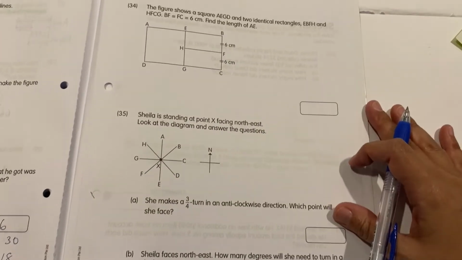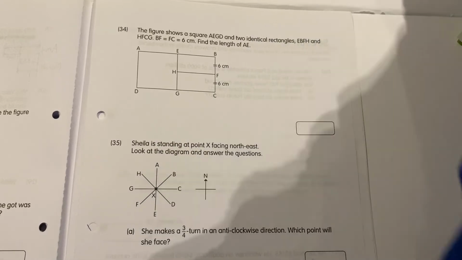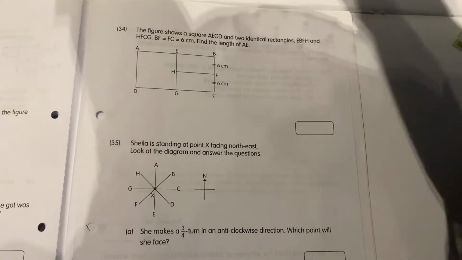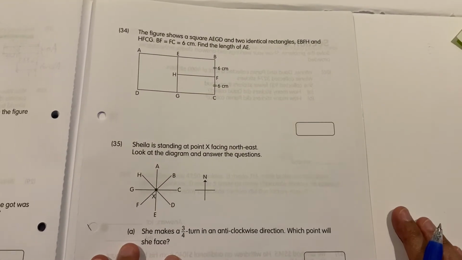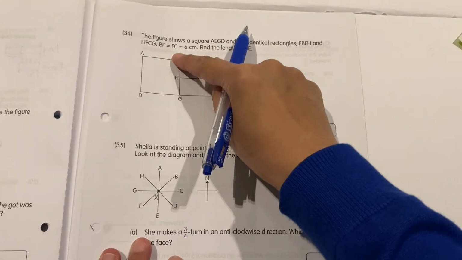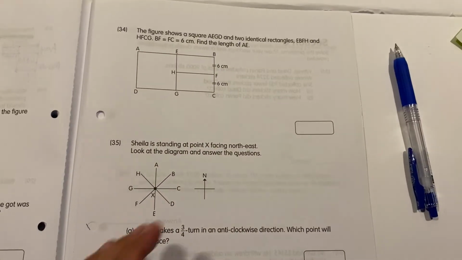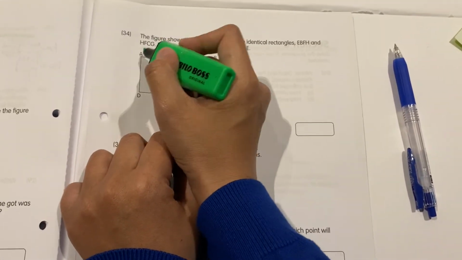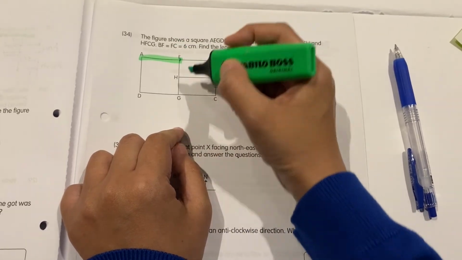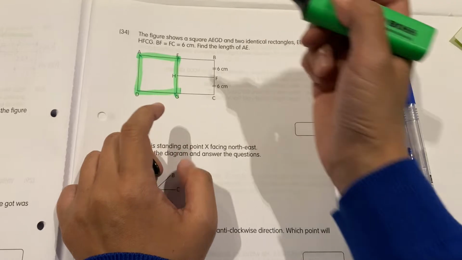Okay, question 34, right? The figure shows a square AEGD. This is the square. Okay, let me just highlight for you. AEGD. So that's the square.